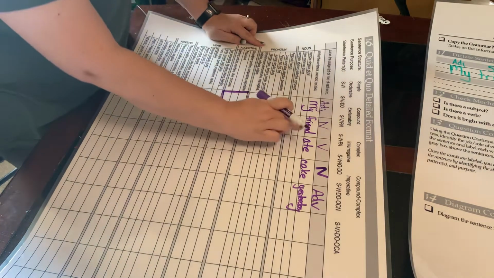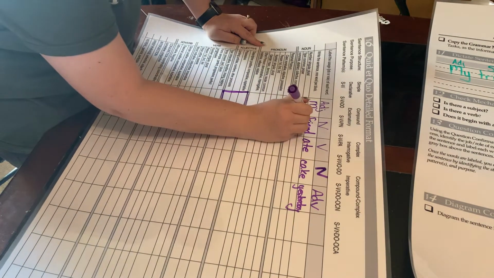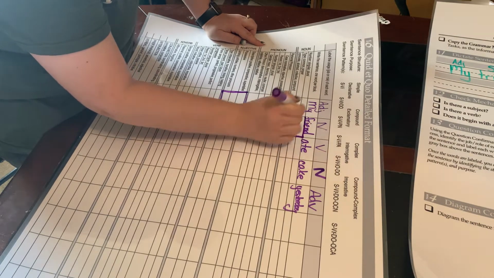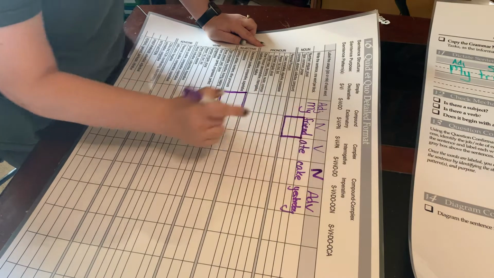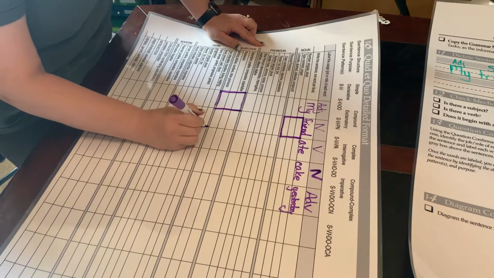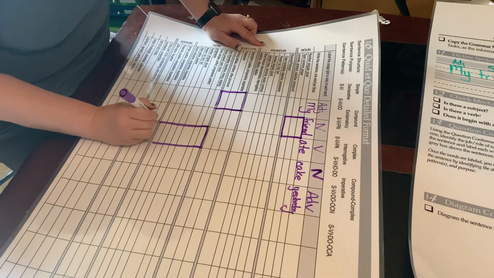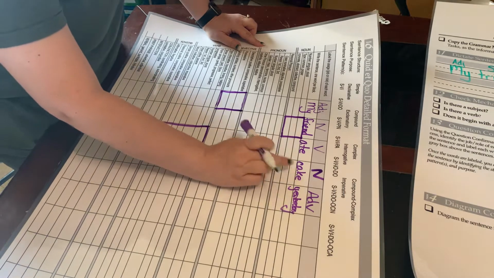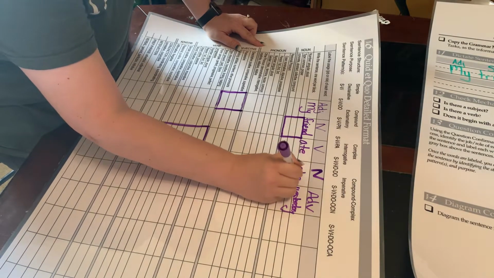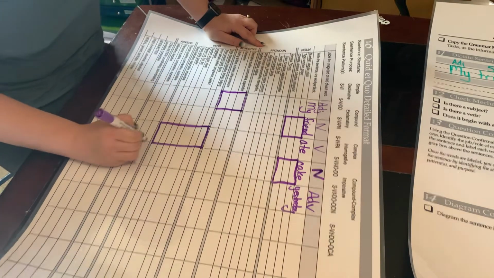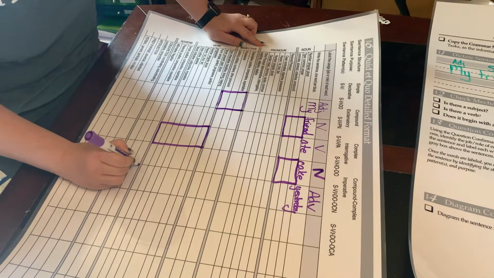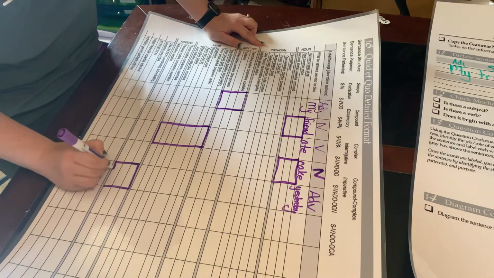When you're doing friend, it's a noun, so you only have to worry about this section right here. Ate is a verb, so we're going to look at this section. Cake is a noun, so this section. And then yesterday is an adverb, so we're going to go to this section.